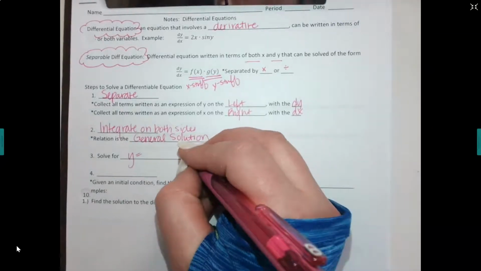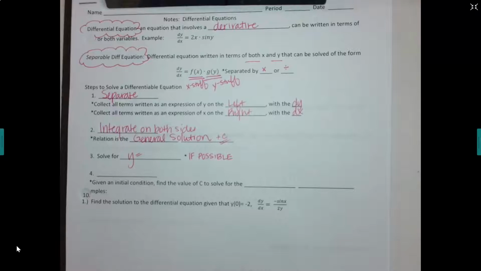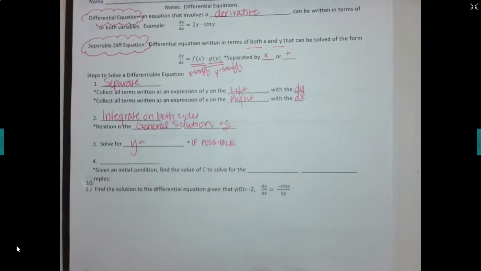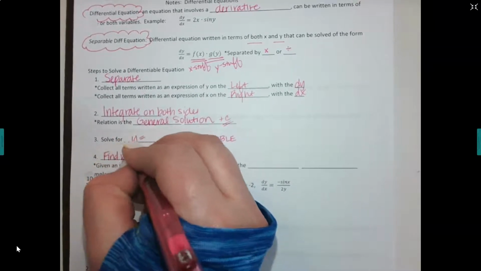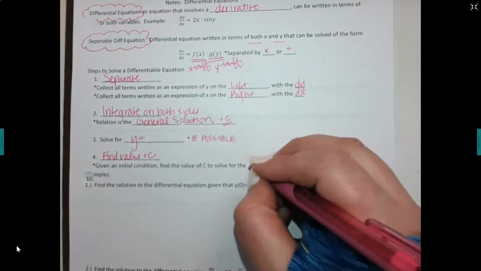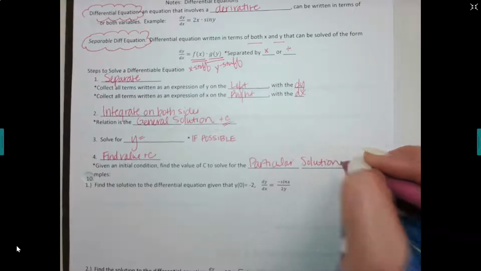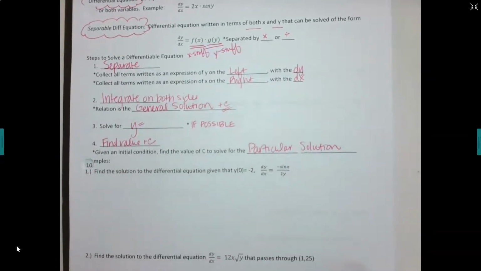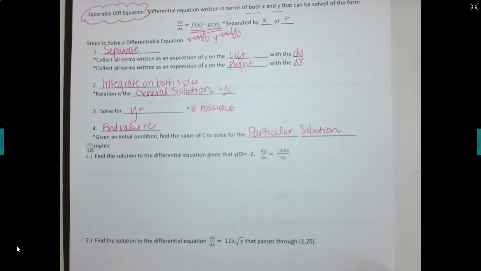Okay, and then your little star here is if that's possible. Okay, we will look at some cases where it's not possible, but for the most part, you're going to be able to solve. And then your last step would be to find the value of your plus c, which turns it into the particular solution. Okay? So this is just a method of integrating, okay, that hopefully will not be super hard. So, when you're ready, take a look at number 1.